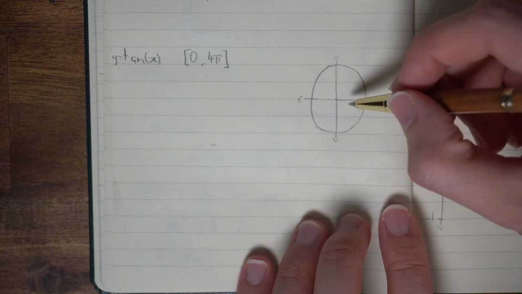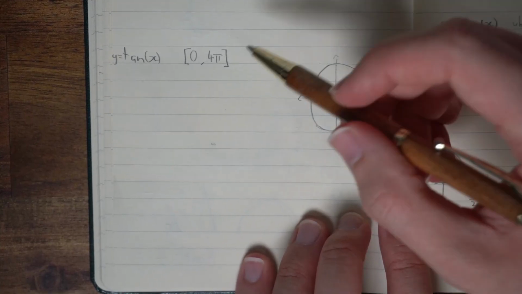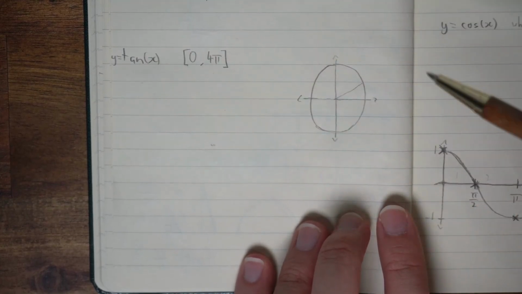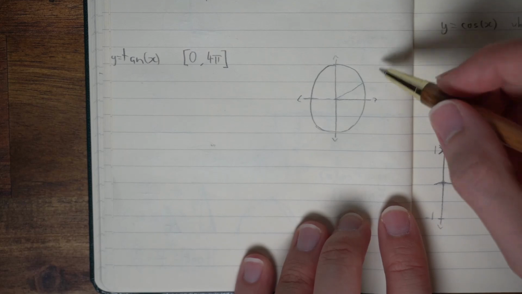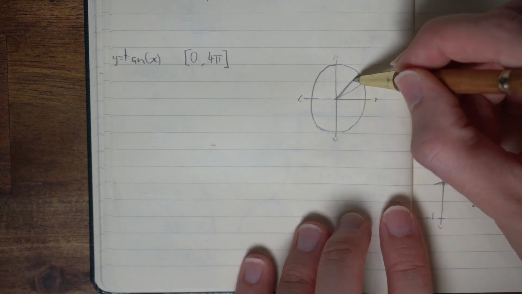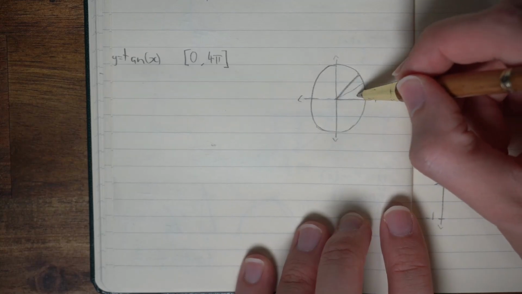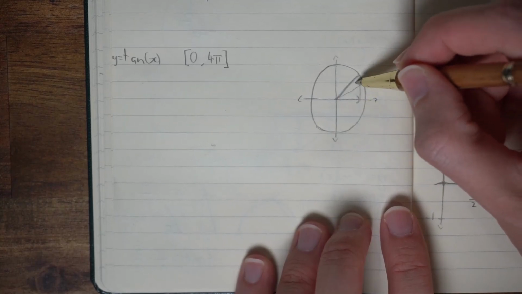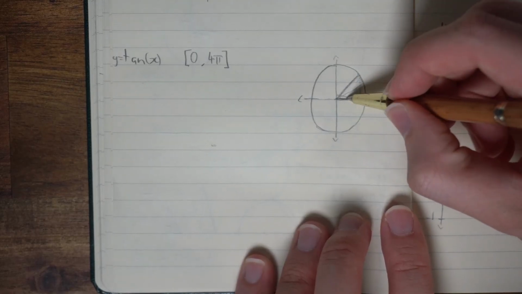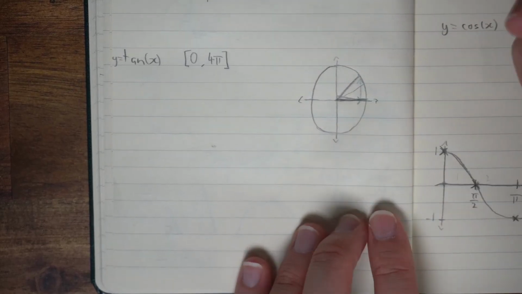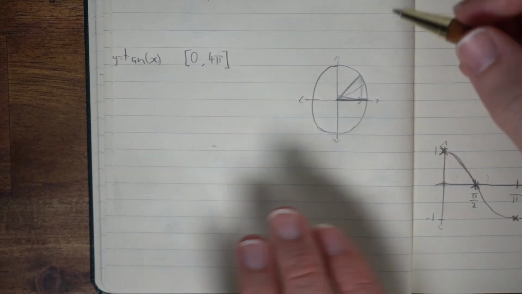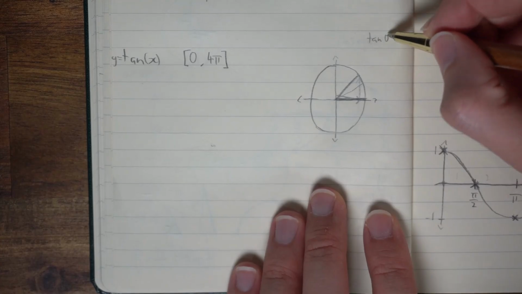Let's think about these smaller angles. Remember, with tan you can think of the steepness of the line. Here it's kind of steep, but nothing crazy. Here, we're going to have a gradient of 1, because as we go across an amount, we go up an equal amount. Back down here, at 0 radians, we have a flat gradient. So tan of 0 is going to be 0.